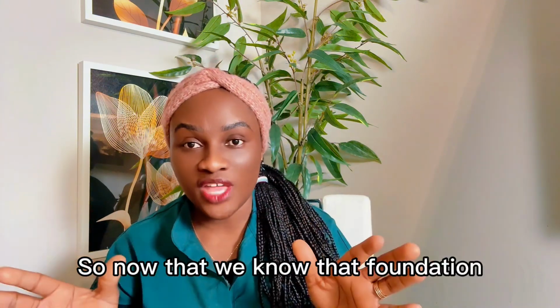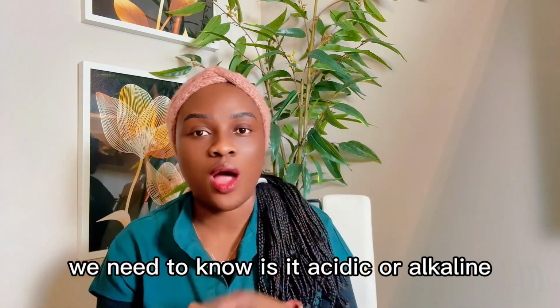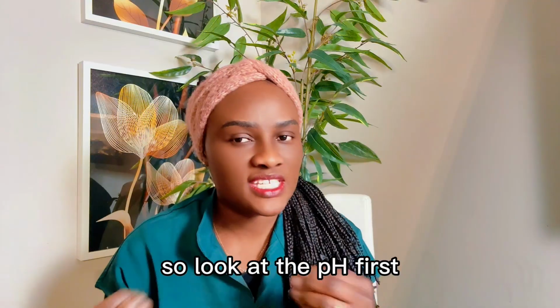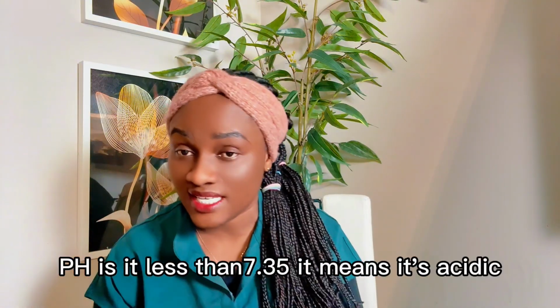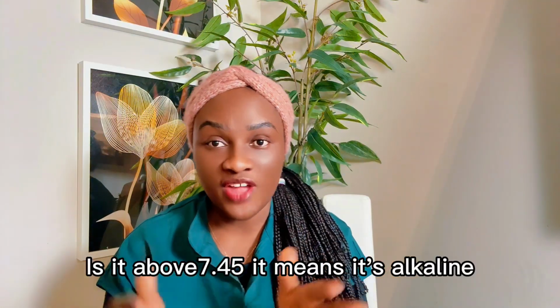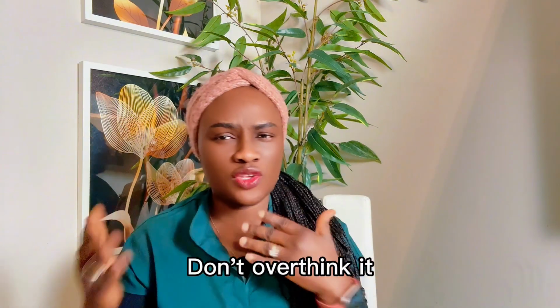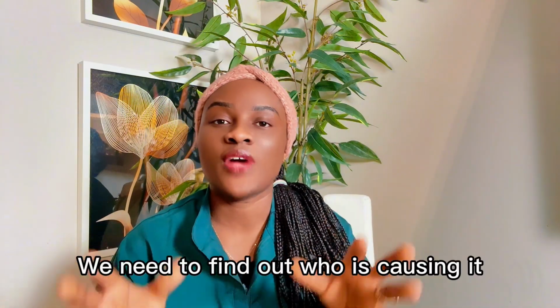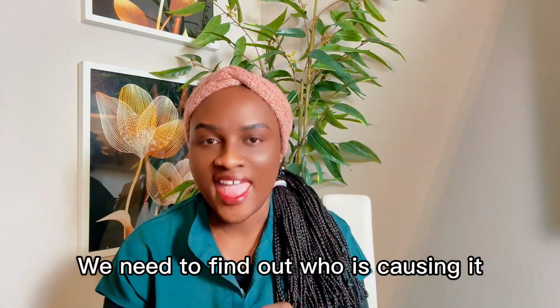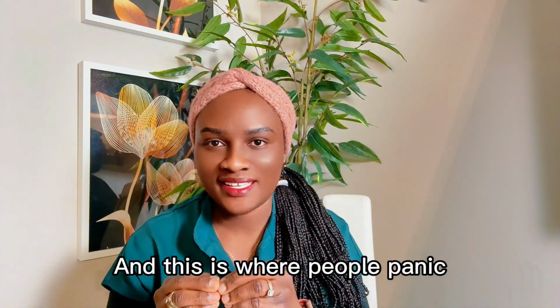So now that we know that foundation, we need to know, is it acidic or alkaline? So look at the pH first. Is it less than 7.35? It means it's acidic. Is it above 7.45? It means it's alkaline. Don't overthink it. It basically tells you, is the patient acidic or alkaline? Now that we know all that, we need to find out who is causing it. And this is where people panic. But here is the trick.